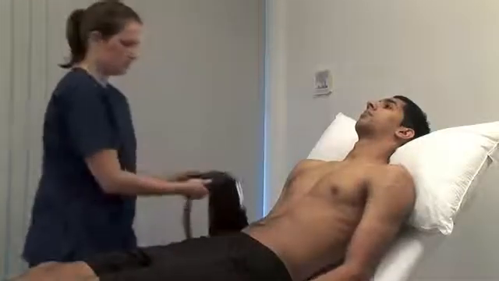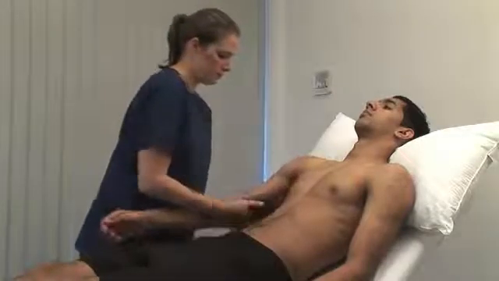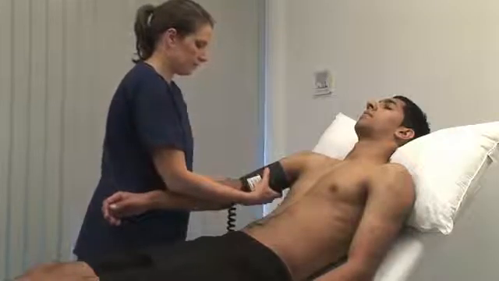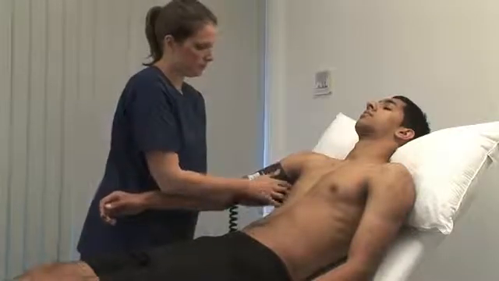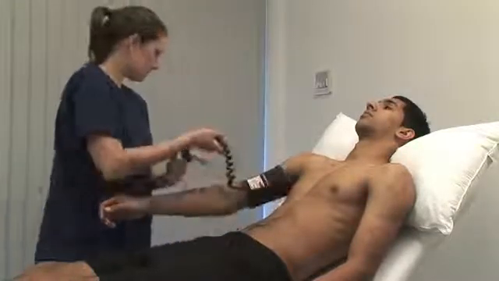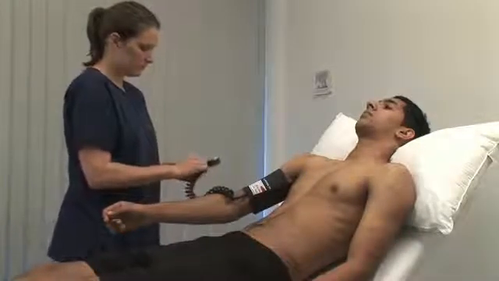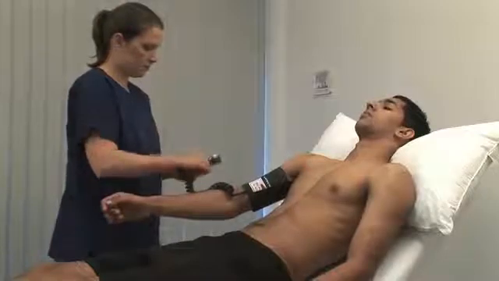Cardiovascular assessment should always include measurement of blood pressure. Use an appropriately sized cuff. The center of the bladder should be positioned over the brachial artery. The arm should be comfortably supported at about heart level and free of tight clothing. The patient should be lying or seated and rested.